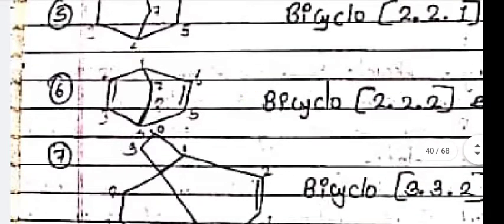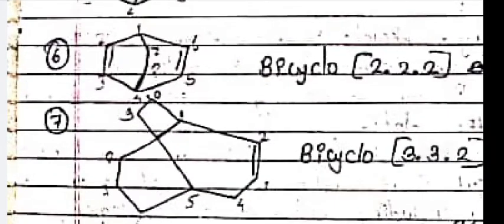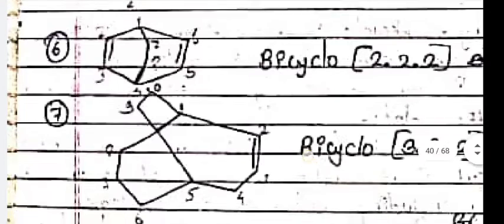Here also, 1 2 3 4 5 6, then 7 and 8. Then go to the bridgehead carbon atoms. Here also numbering is given, 1 2 3 4 5 6 7 8 9 10, meaning numbering starts from the bridgehead. Okay, continue for the ring systems.